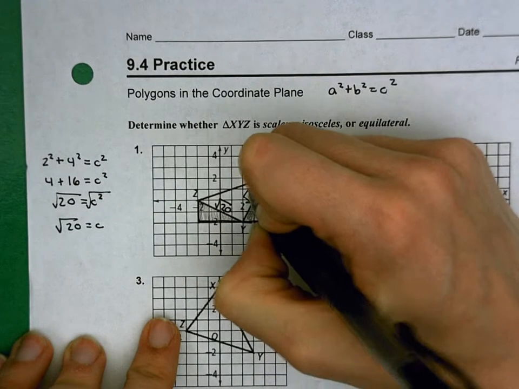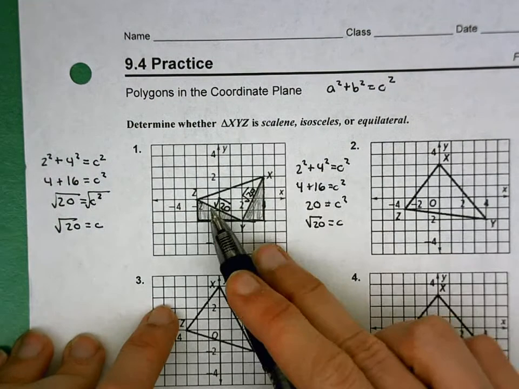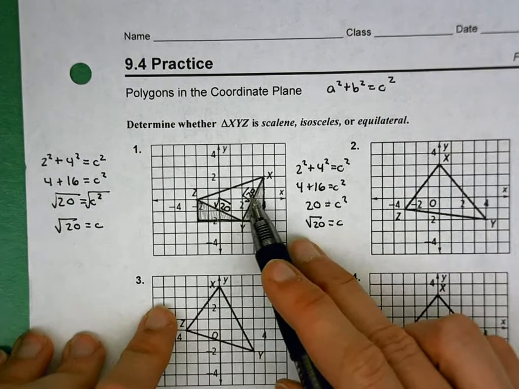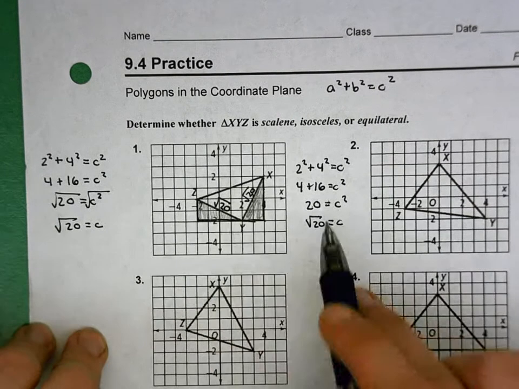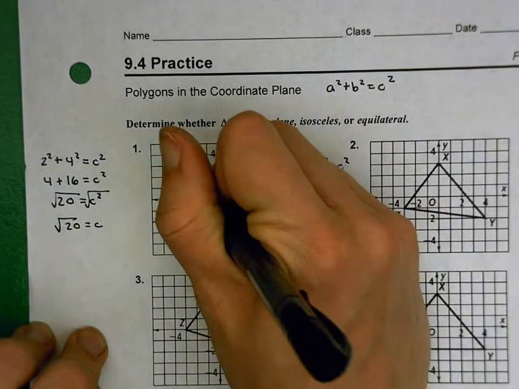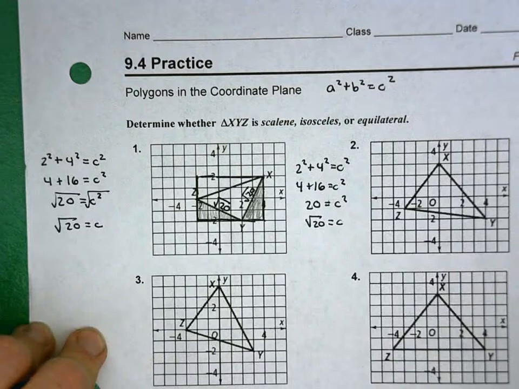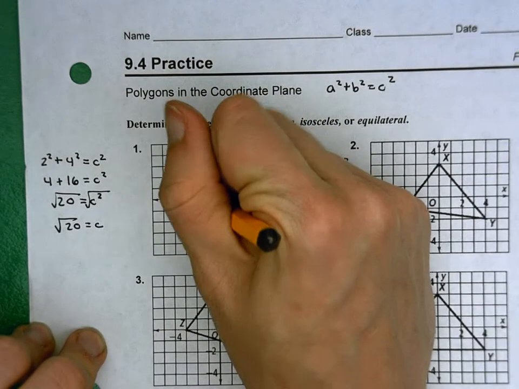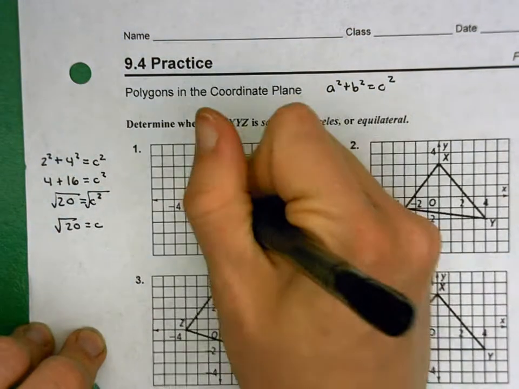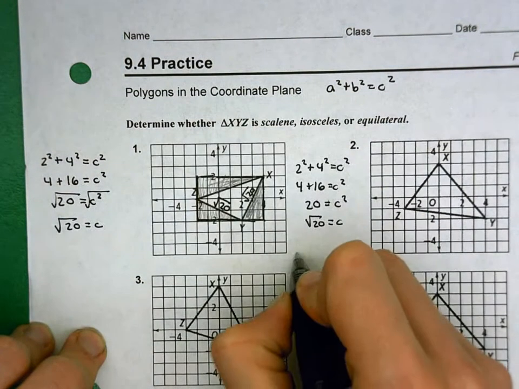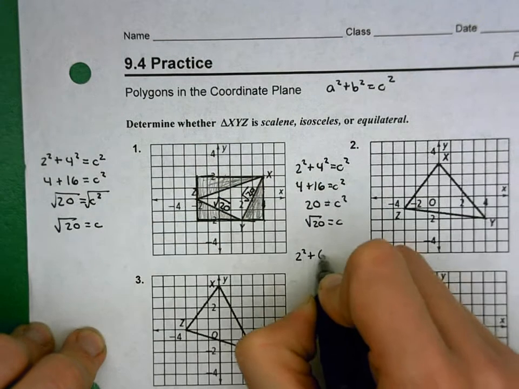And so I already know from the work I've done that this is not a scalene, because a scalene triangle, none of the sides would be the same. Okay, it's either an isosceles, because 2 are the same, or it's an equilateral if this third side is also root 20. And so we need to find that third side. Well, if I draw in my right triangle, right here, I now have my A, which is 2, my B, which is 1, 2, 3, 4, 5, 6, and my unknown C.